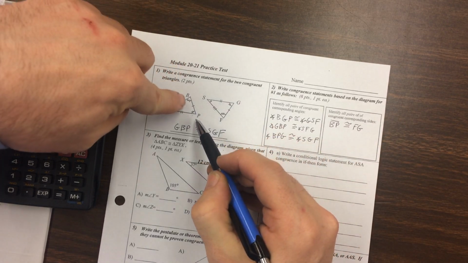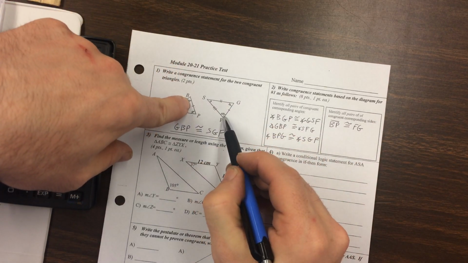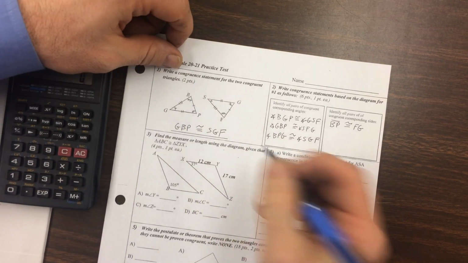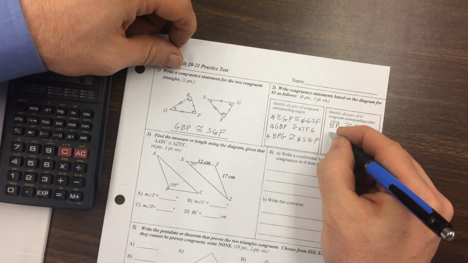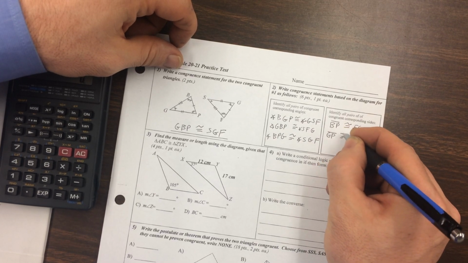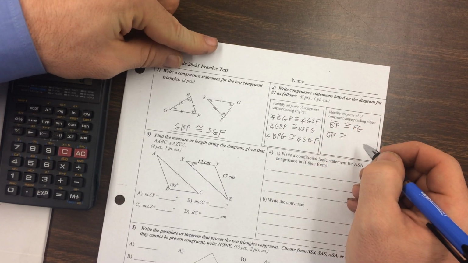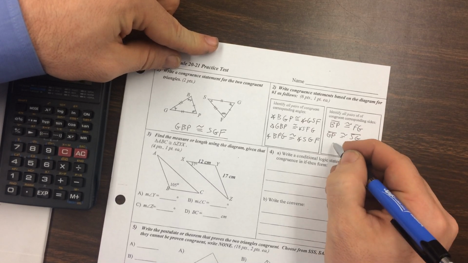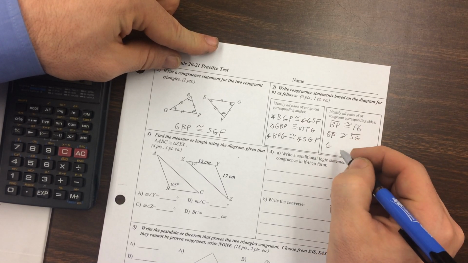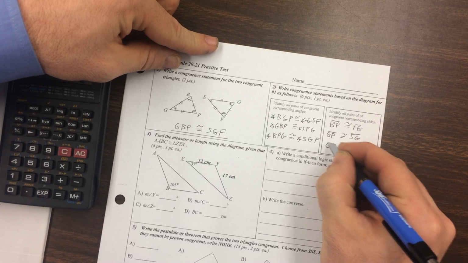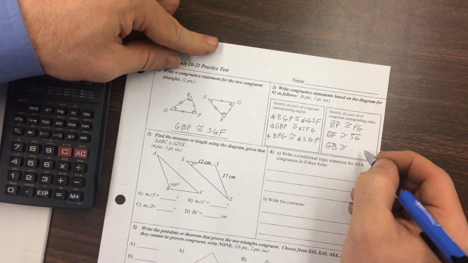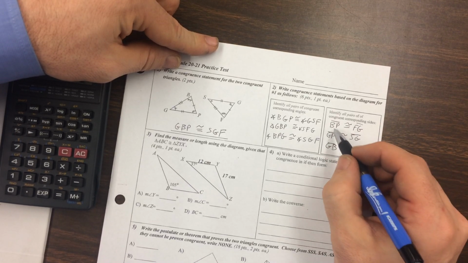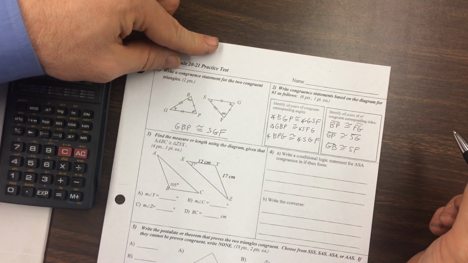Notice that this is between the angles that are congruent to each other, and they're also marked that way. GP is congruent to SG, and side GB is congruent to side SF. Any order here is okay too. So BP and GF is fine.